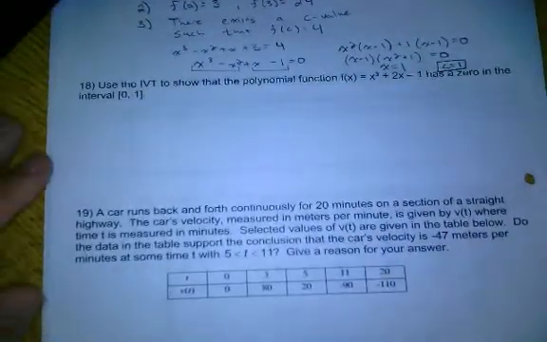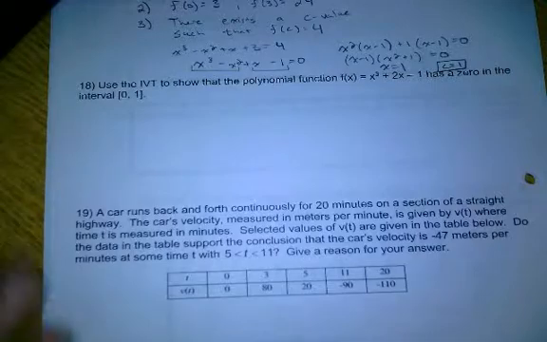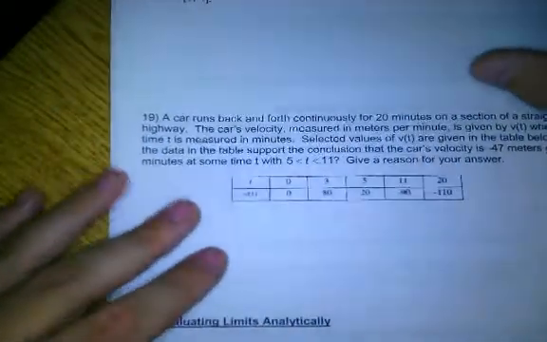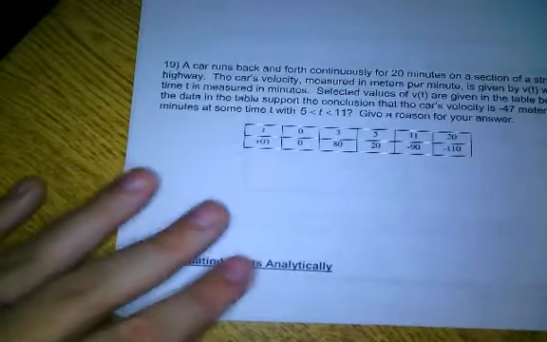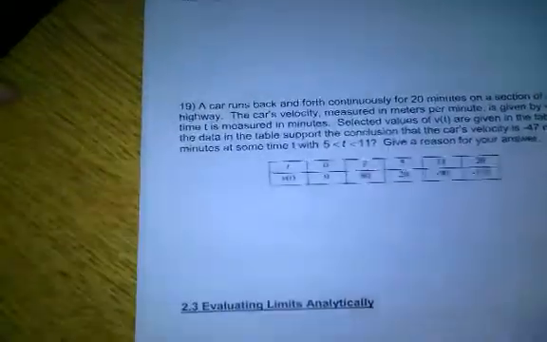I'm going to skip 18. 18 is like the same type of problem, so I'm not worried about it. Let's just go right to 19. This is like a type of problem you'll see like a multiple choice or something like that.